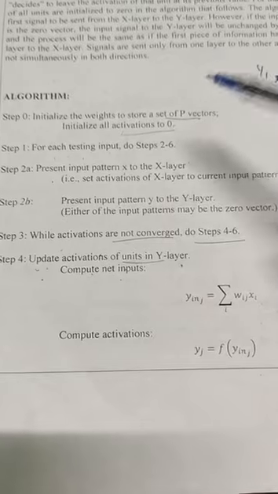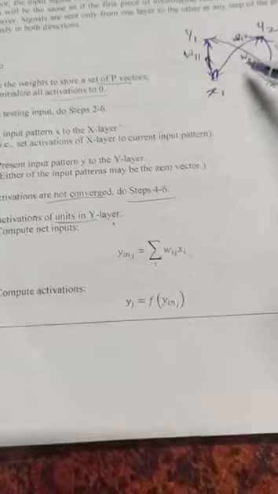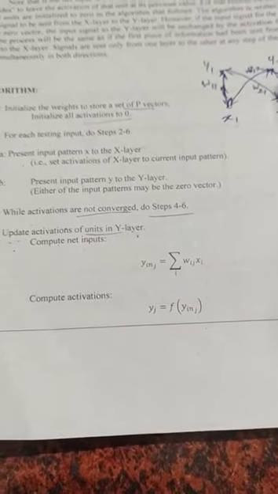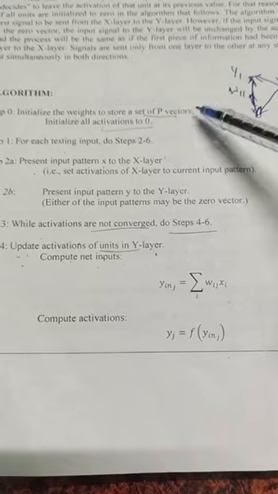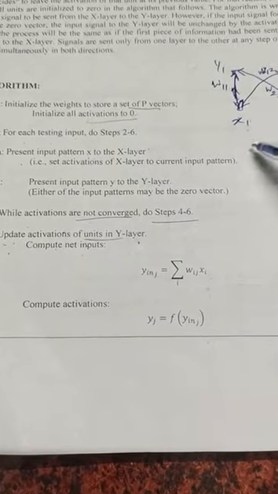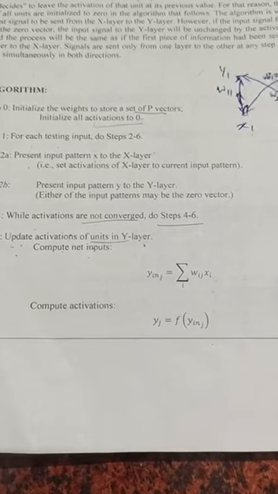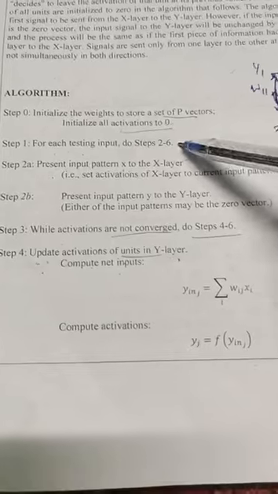In this, first we have to initialize the weights. First we have to find out what the weight values are. That is the first step. Initialize the weights to store a set of p vectors. Initialize all activations to 0. All other values we first assume as 0. Then for each testing input, do steps 2 to 6.